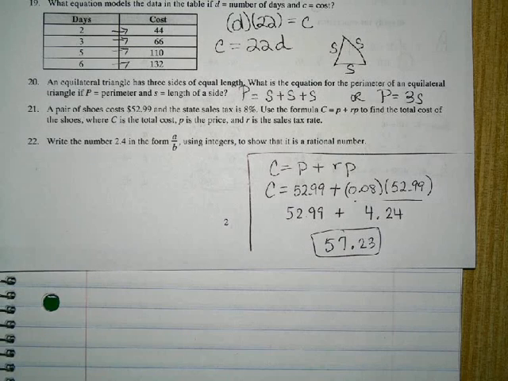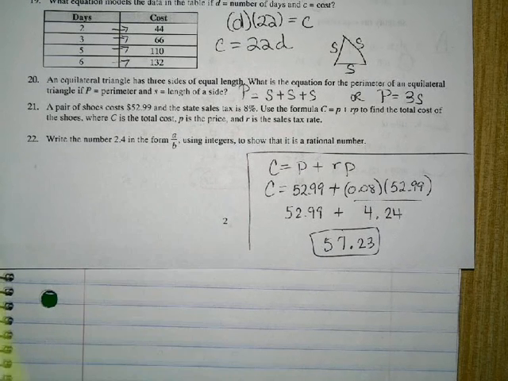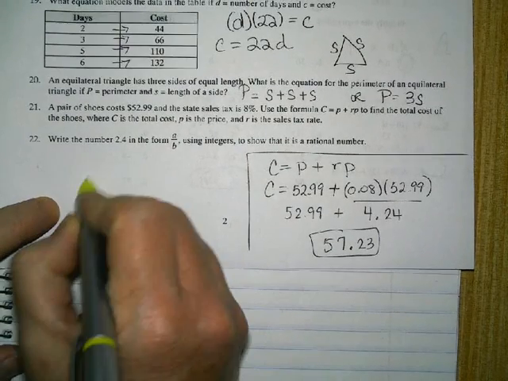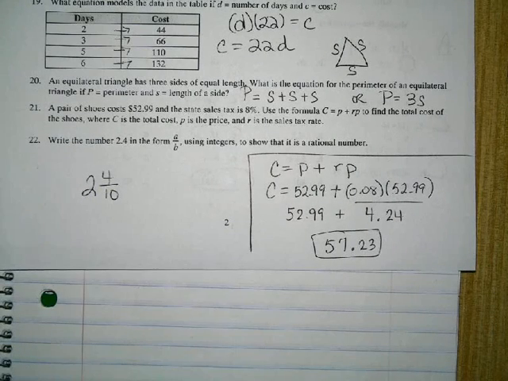Questions on that problem? The next one says write the number 2.4 in the form of A over B using integers to show that it is a rational number. Did y'all know how to do that one? What did you think about it? Couldn't figure it out. Can you read that number to me properly? I mean, I say 2.4, y'all. That's really not the right way. I should say 2 and 4 tenths. So we're calling this 2 and 4 tenths, right? Is that what we said?